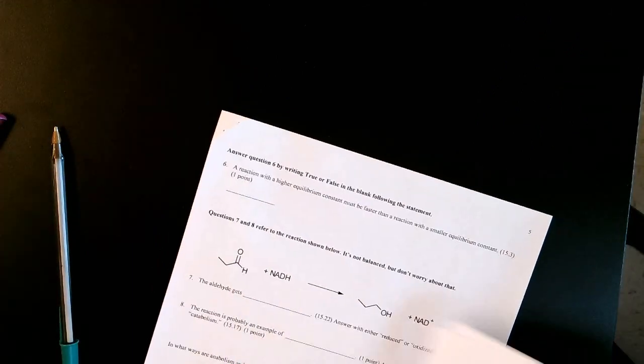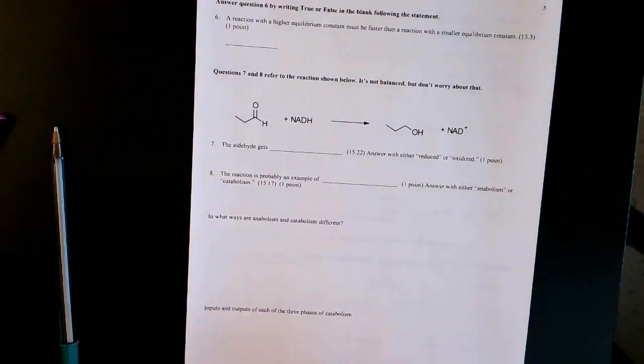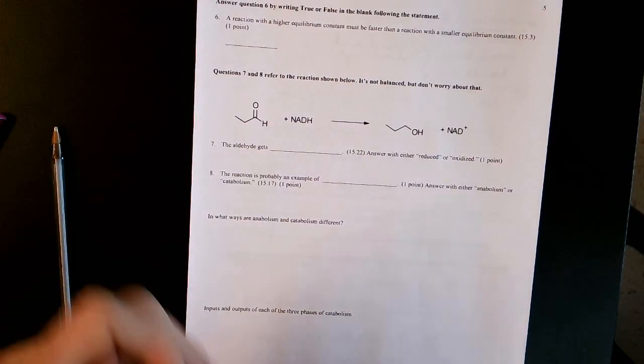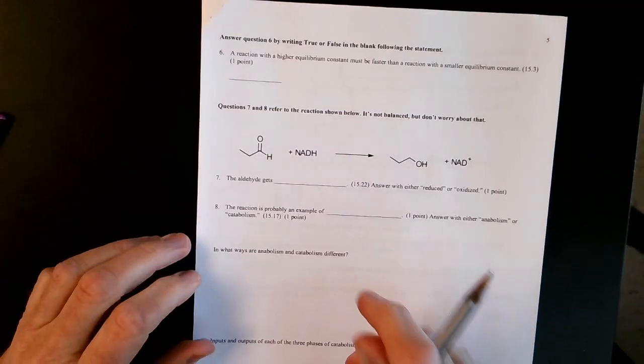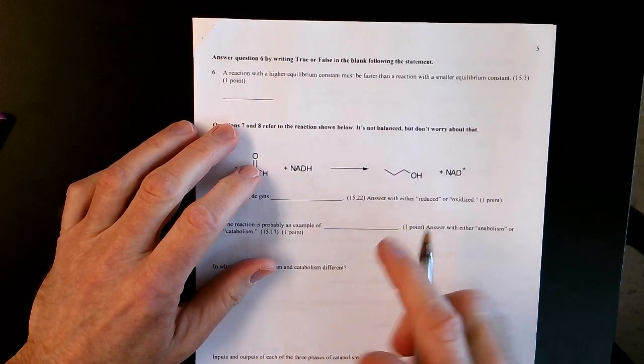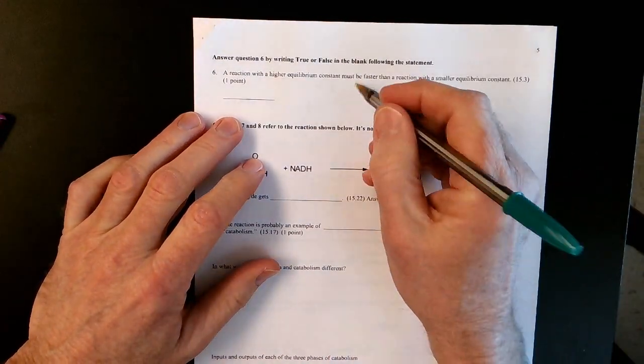All right, I guess that gets us down to the last page. So 6 is true or false. A reaction with a higher equilibrium constant must be faster than a reaction with a smaller equilibrium constant.